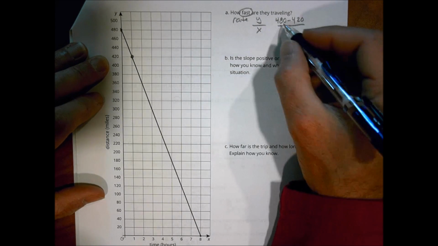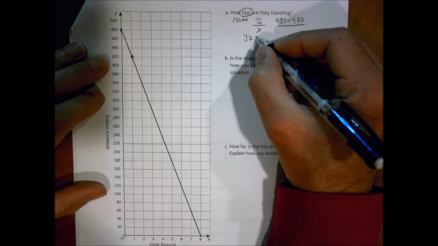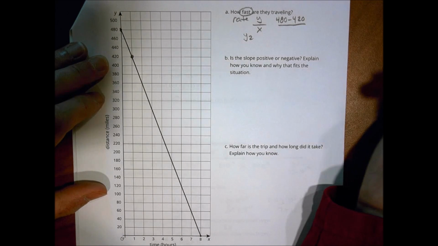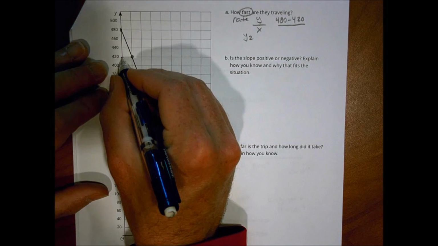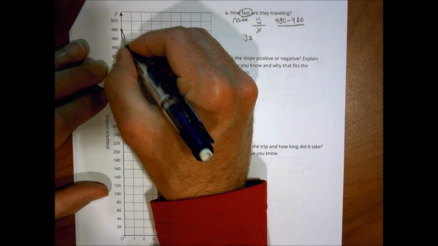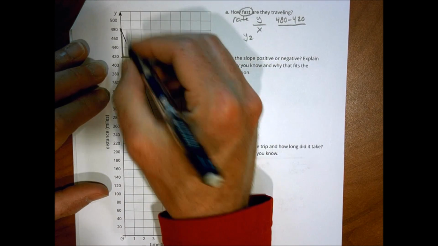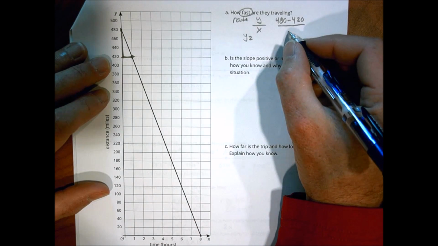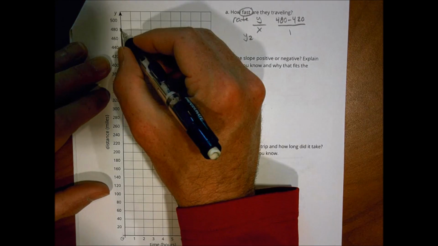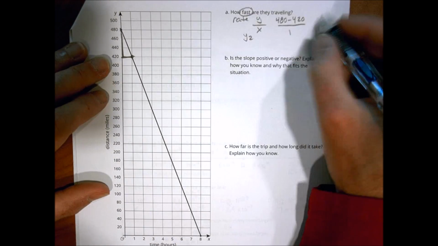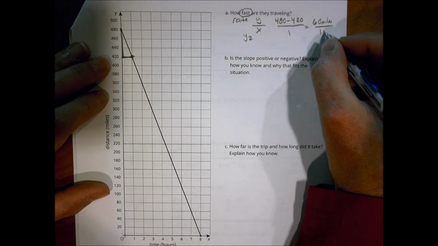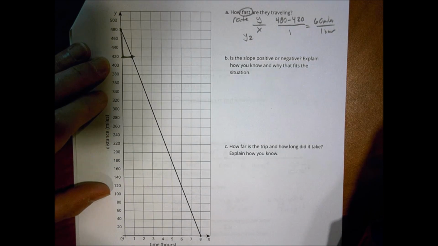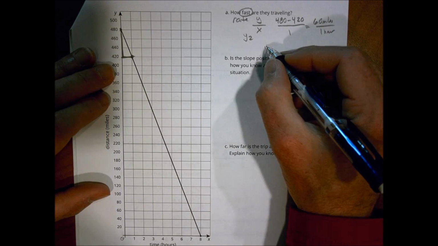This is like y2 minus y1, however you want to do that. And this is over the course of 1 hour. So in 1 hour, we make this nice triangle like this. In 1 hour, the difference between 480 and 420, so they're doing 60 miles in 1 hour. So in terms of the rate of how fast they're going, that'd be 60 miles per hour.